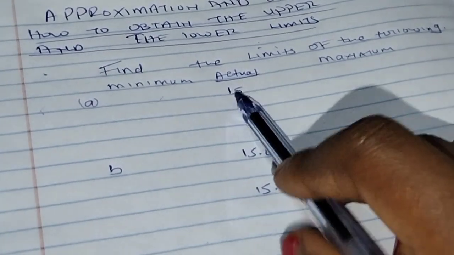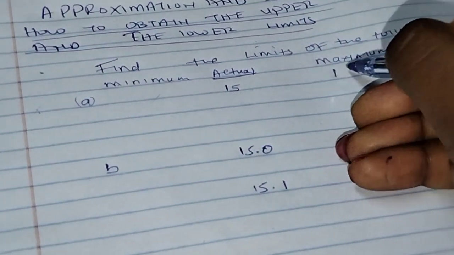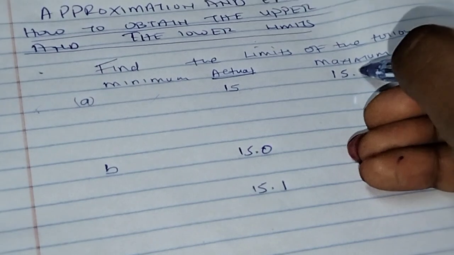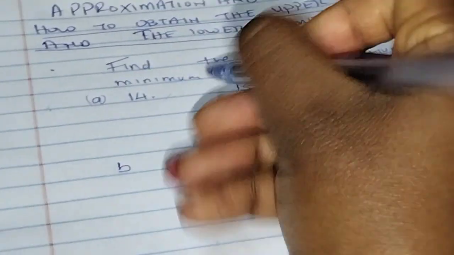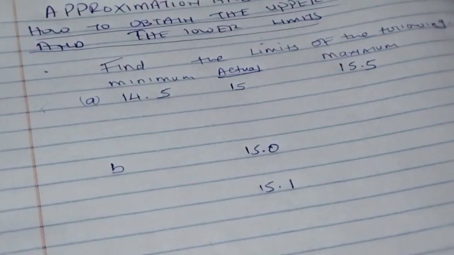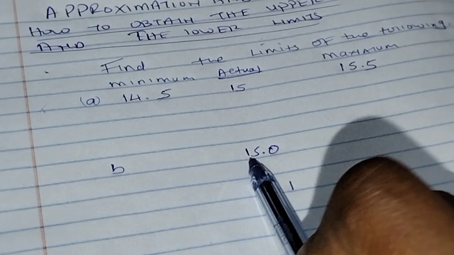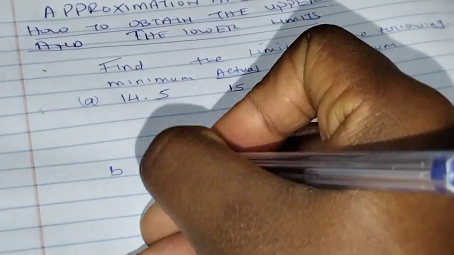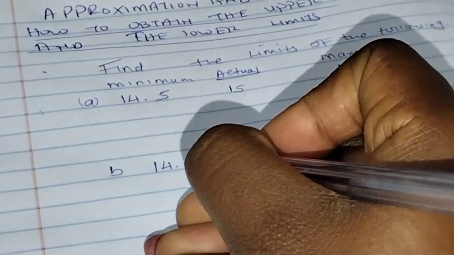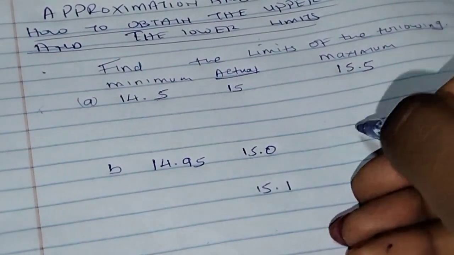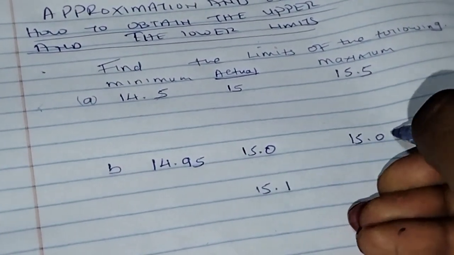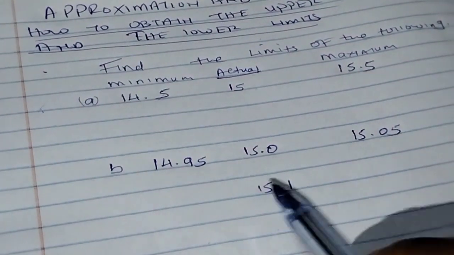Okay, the maximum value of 15 will be 15.5. The minimum value of 15 will be 14.5. The minimum value of 15.0 will be 14.95. The maximum value of 15.0 will be 15.05.